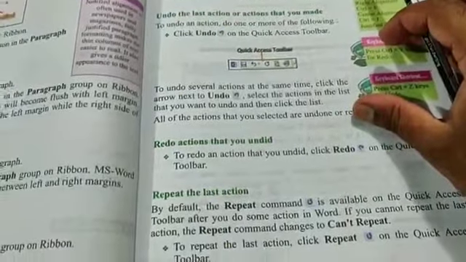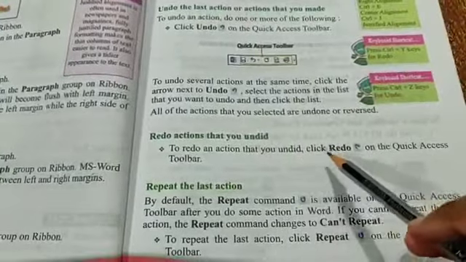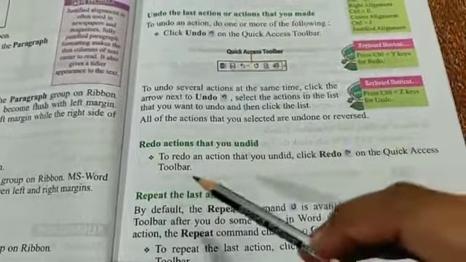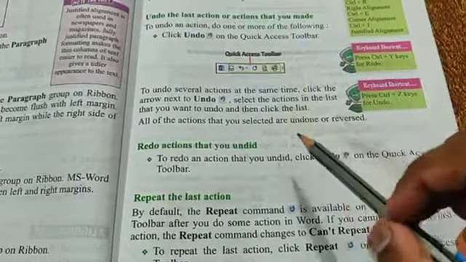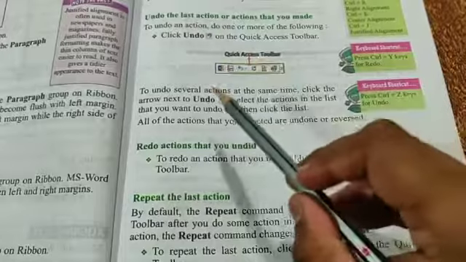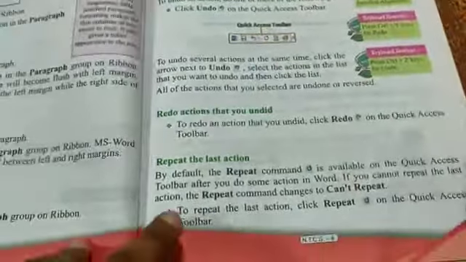What if you want to redo a particular action? To redo an action that you undid, click redo on the quick access toolbar. Now if you want to redo a particular action, you can easily do that by clicking on the redo button in the quick access toolbar.